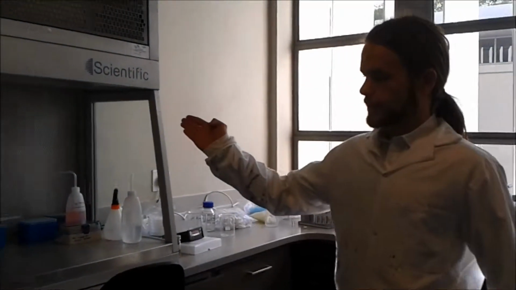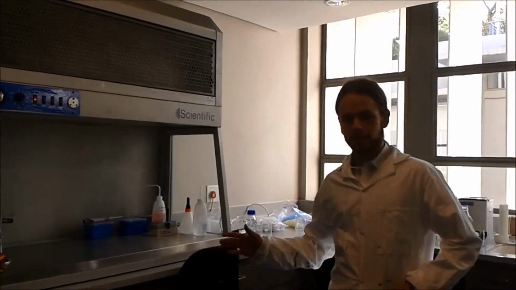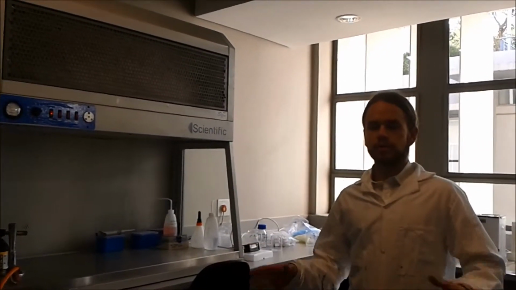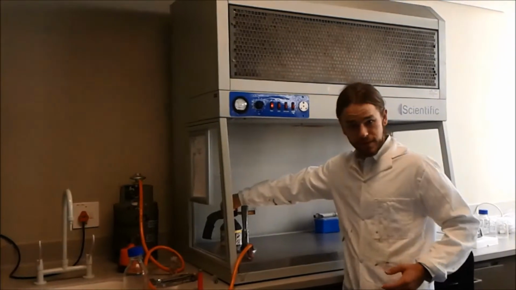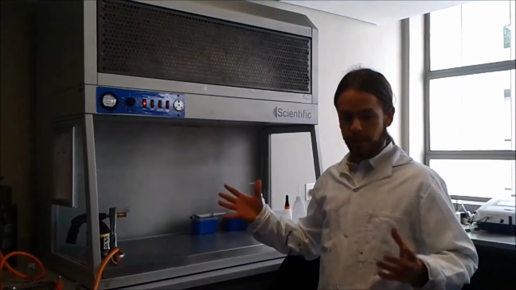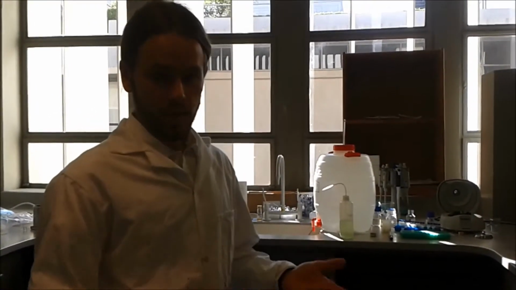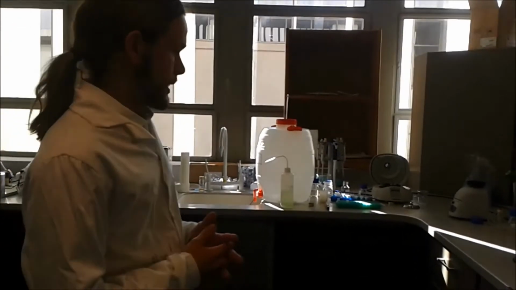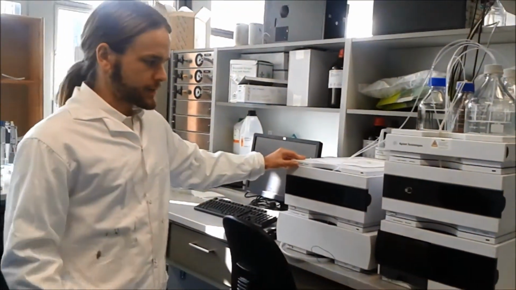I will now quickly show you the hood where we did all the transferal of the stuff under sterile conditions. This is the air hood. All transferal of mediums or cells, inoculations, everything that could expose the cells or the medium to the atmosphere was done under this hood, closely to this flame, to prevent any infections from entering the medium. Once we prepared the medium and fermentation proceeded, samples were taken over a period of 5 days. The samples were then analyzed with this high-performance liquid chromatograph on a daily basis.